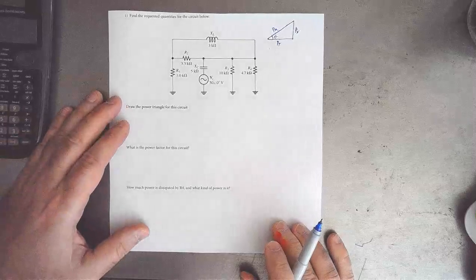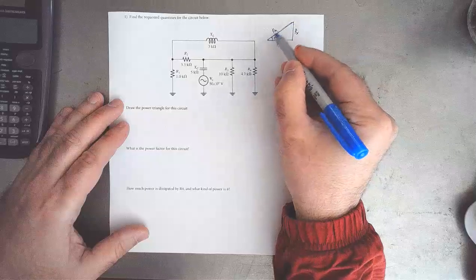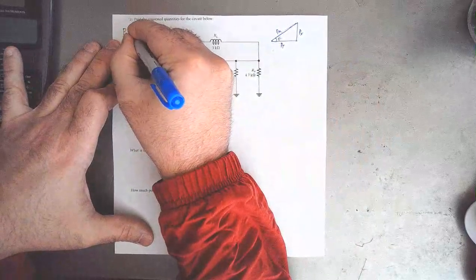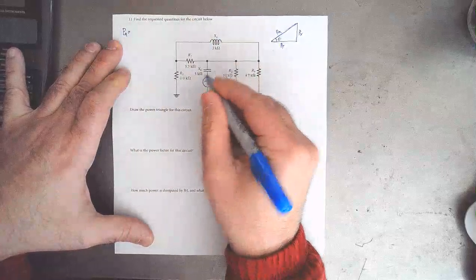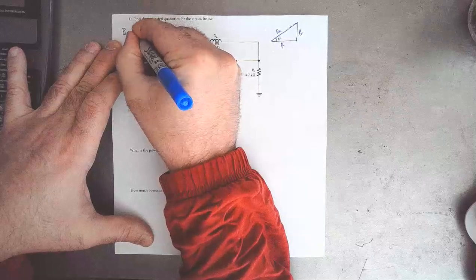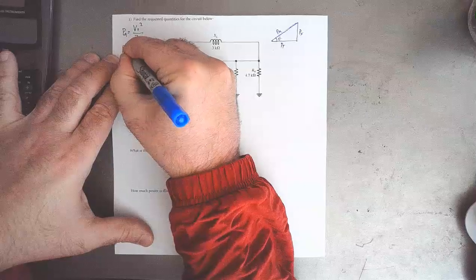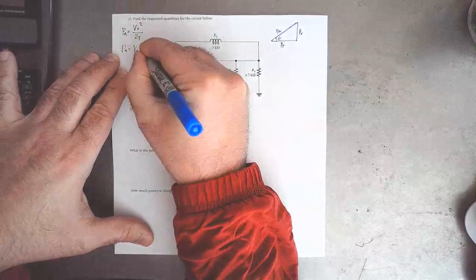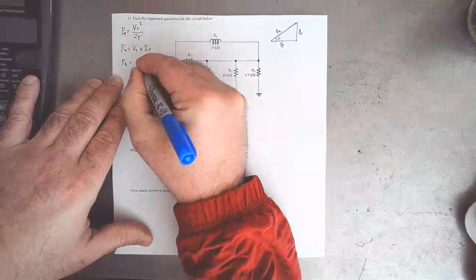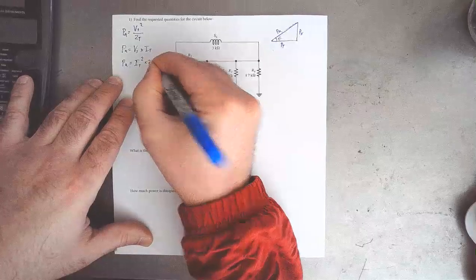There's a few ways that we can do this. I would like to find the apparent power for this circuit. And just to refresh here, I know that the apparent power can be found for this circuit in three ways. We've got the total voltage squared over ZT. We've got another way, which is total voltage times total current. And finally, we can say the total current squared times ZT.